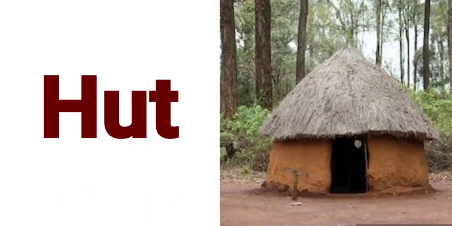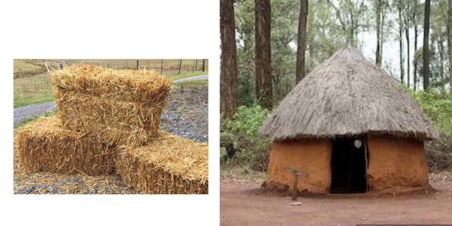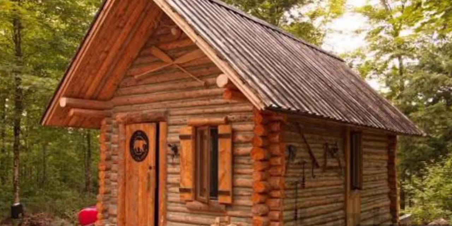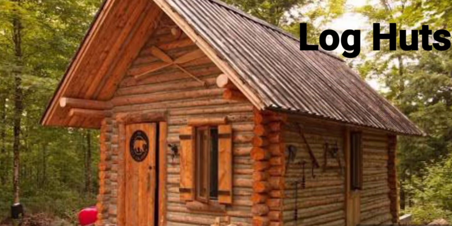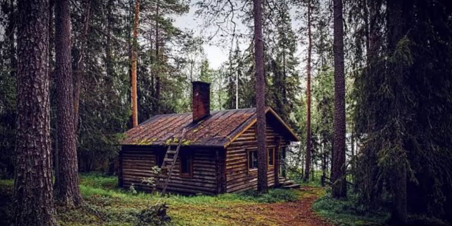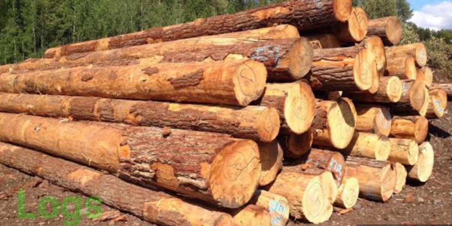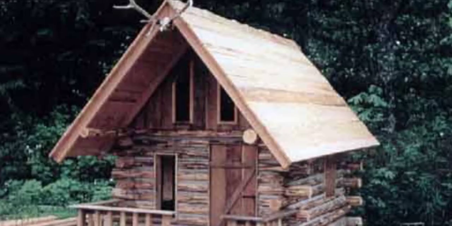Hut. Huts are made up of straw. We find these huts in the villages. Log huts. Log huts are built in the forest and hilly areas where logs are found in abundance, and these huts are part of nature.